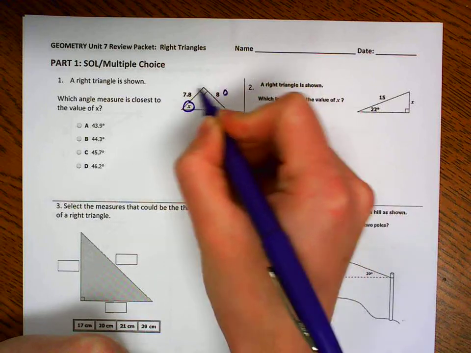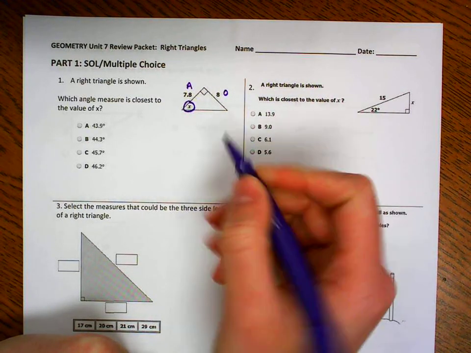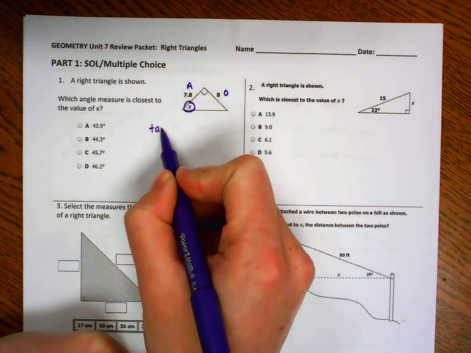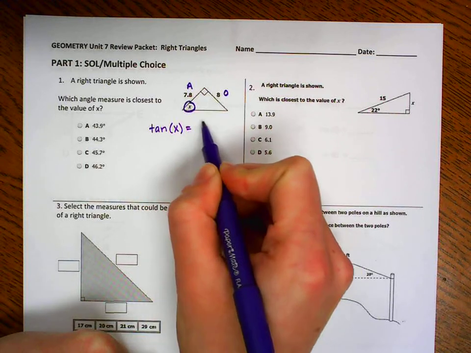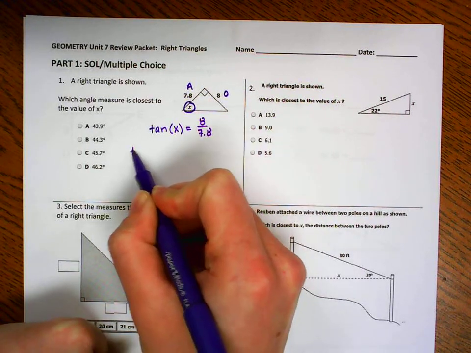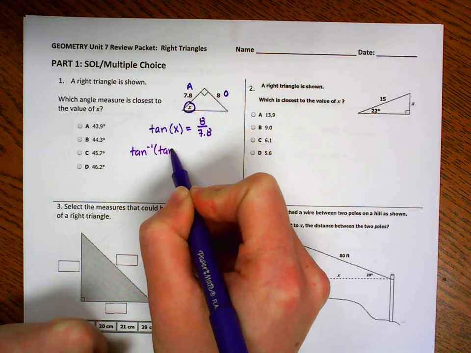So here's O, here's A. So we're going to use tangent. So I'll let you, actually no, we'll still do this one together. So that's going to be tangent of x equals 8 over 7.8. Remember, the way we undo tangent, because we want to get to the x inside the parentheses, is by doing tan inverse to both sides.